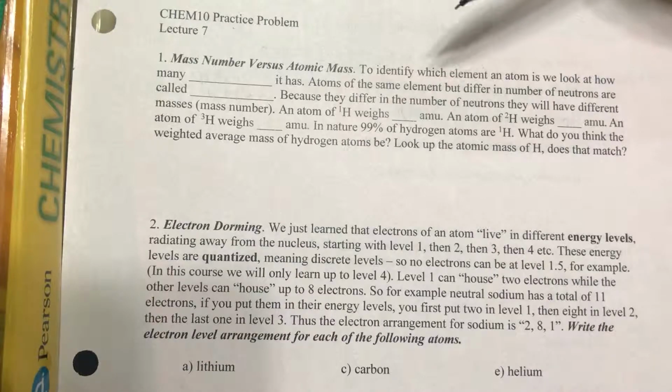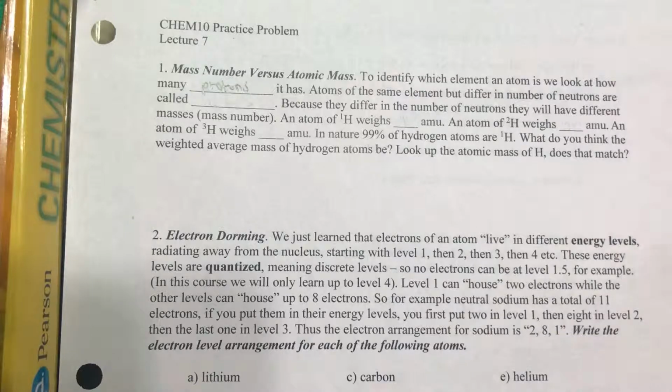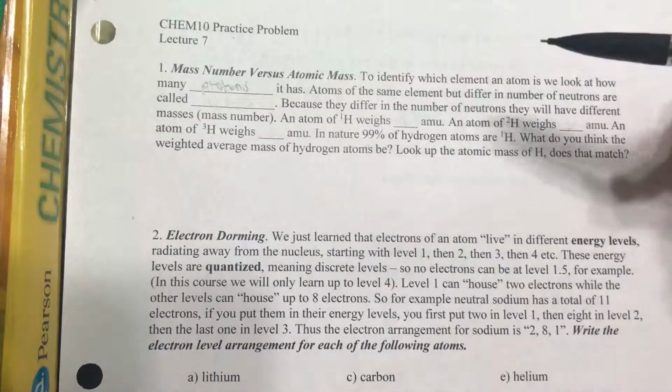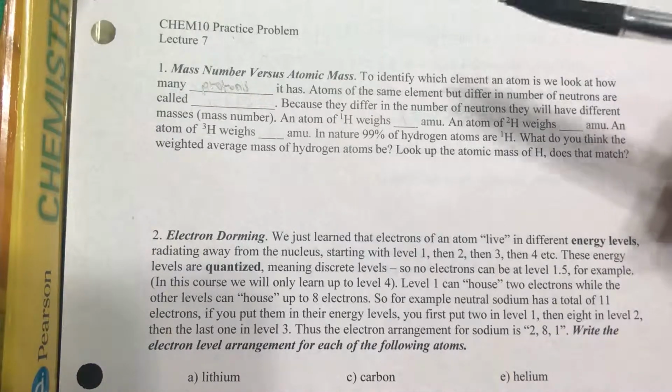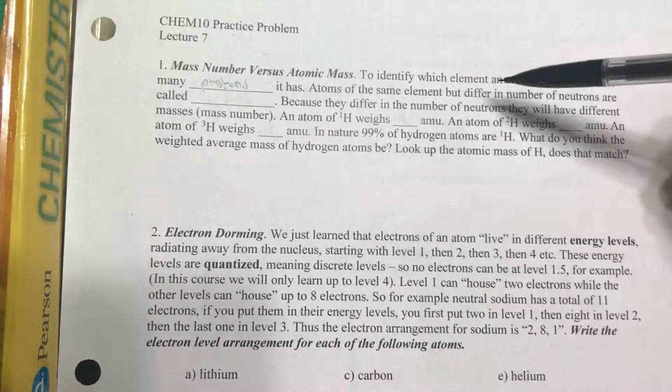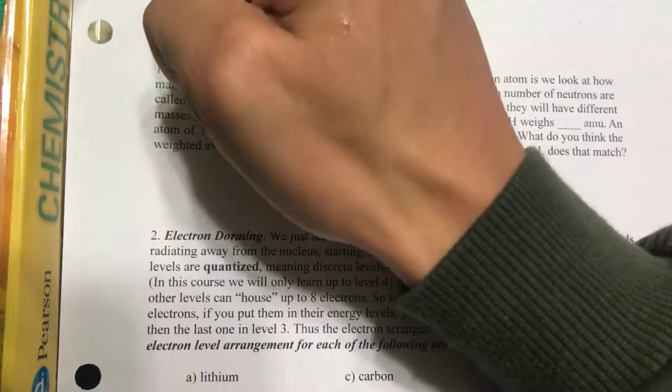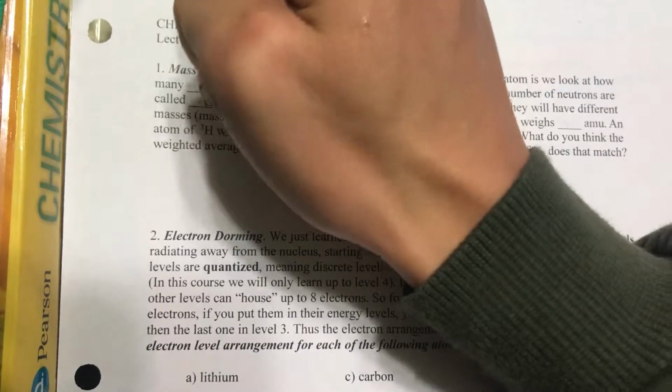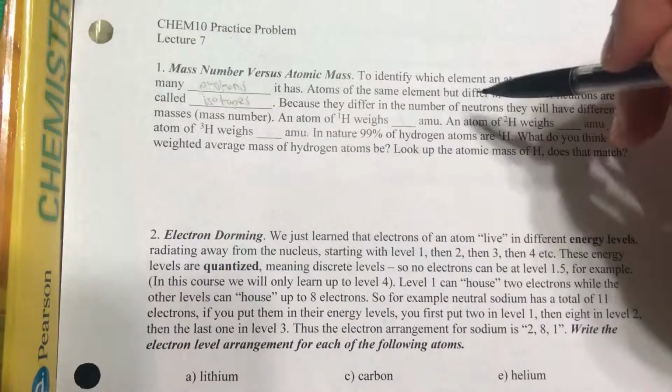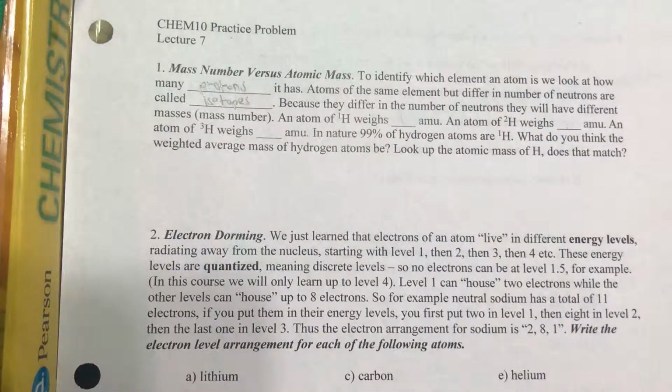To identify which element an atom is, we look at how many protons it has. No two elements have the same number of protons, so the number of protons is unique. Atoms of the same element that differ in number of neutrons are called isotopes. Because they differ in the number of neutrons, they will have different masses.